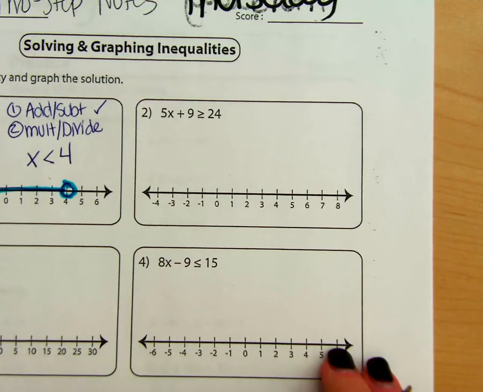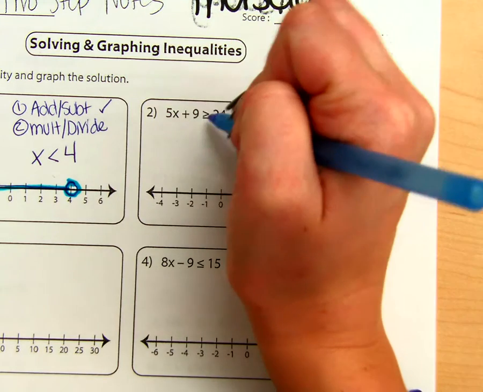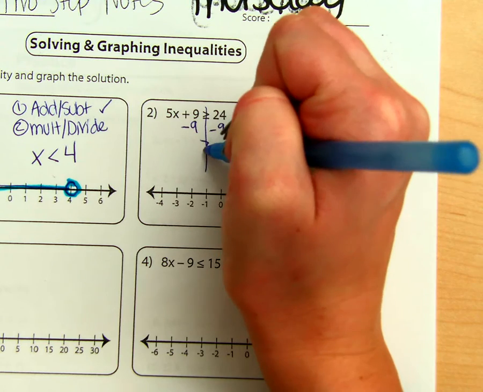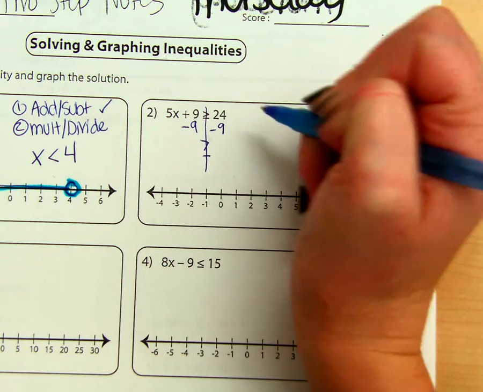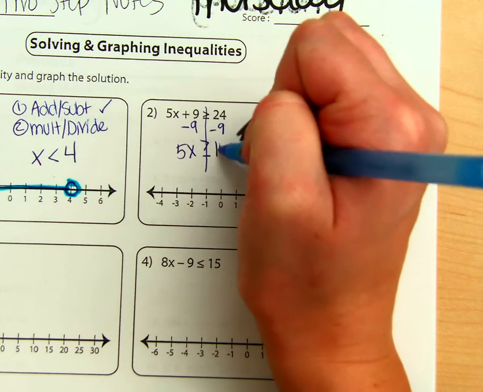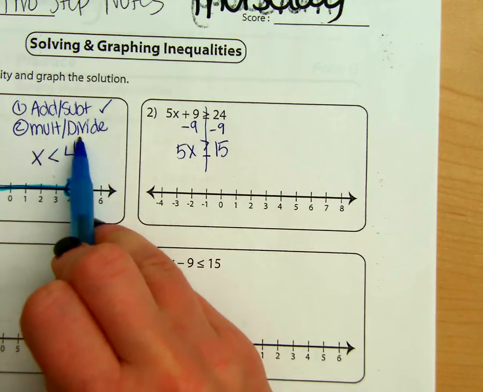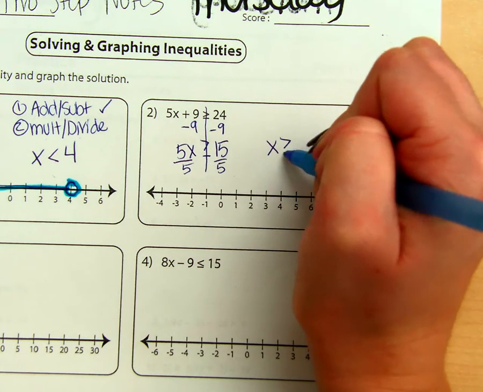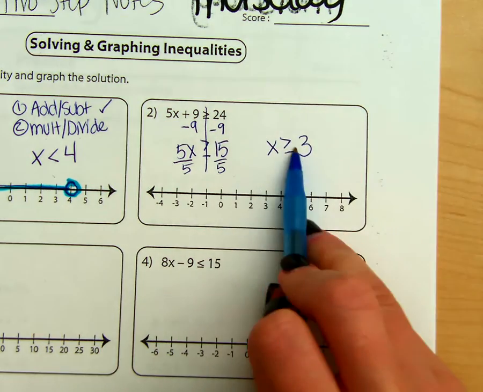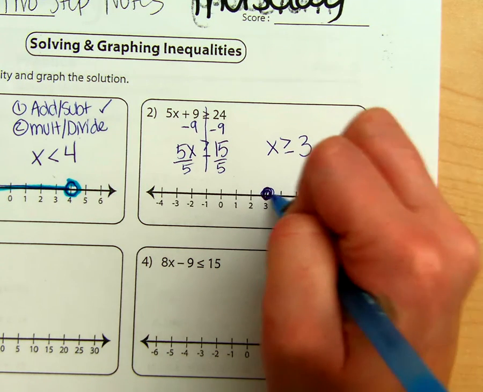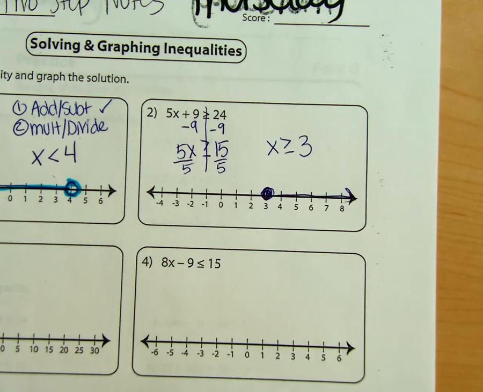All right, let's look at number 2. Same thing. You're going to add or subtract first. In this case, we need to subtract 9 from both sides. When we do this, we will be left with 5x is greater than or equal to 15. Then we need to multiply or divide. In this case, we need to divide. We will get x is greater than or equal to 3. Remember, if it's an equal to, it is a closed circle, and because it's greater than, we are going to the right.